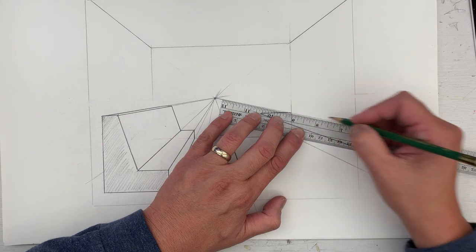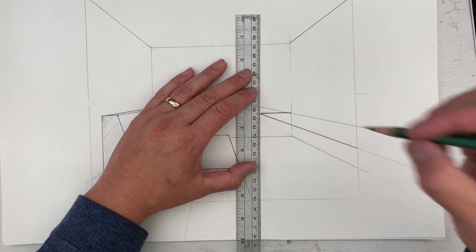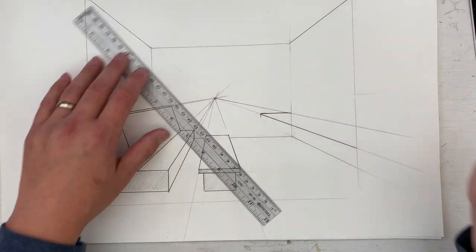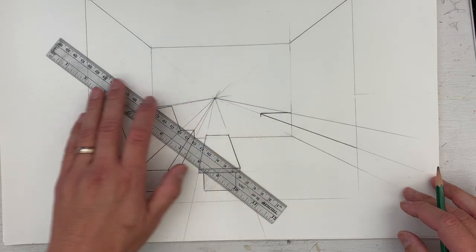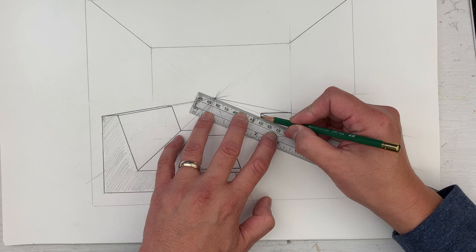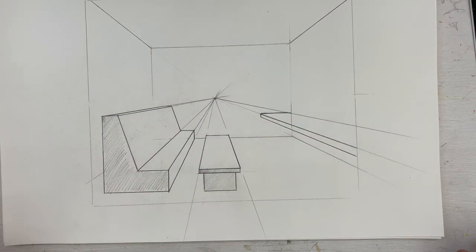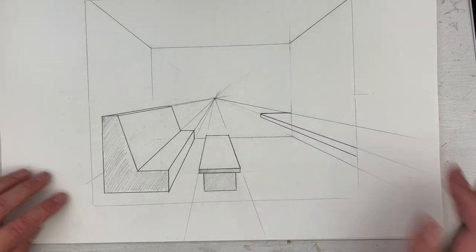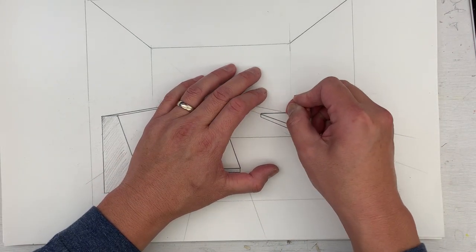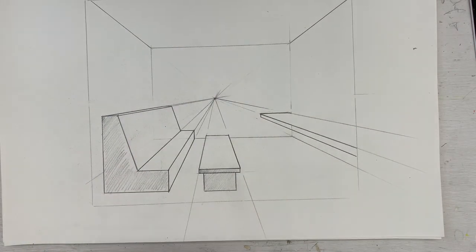It happens. All right, so then we have a table. We're going to thicken it up by just adding a vertical line here, right? And then connecting that to the vanishing point. Just like that, boom. Tabletop, right? Let me just erase. You can see it a little bit better.